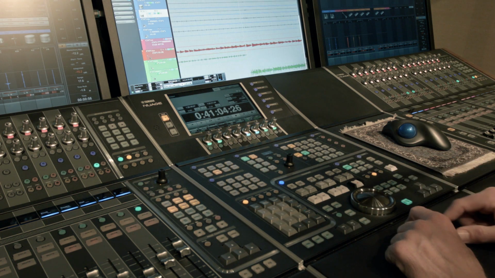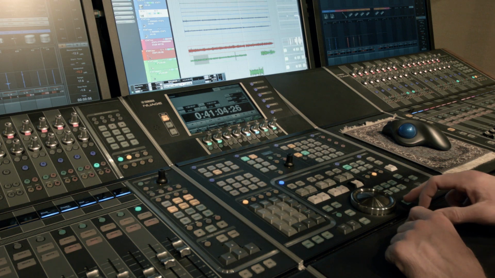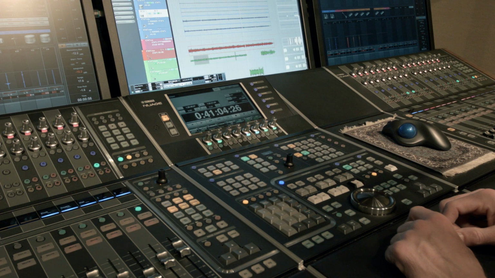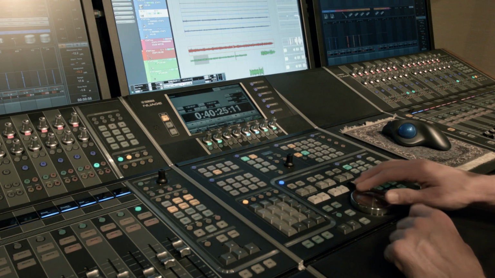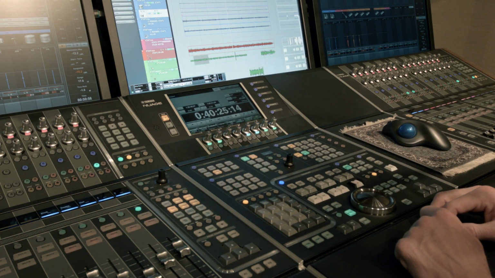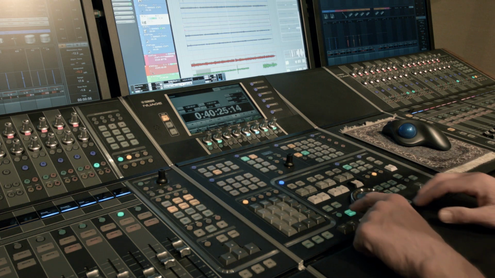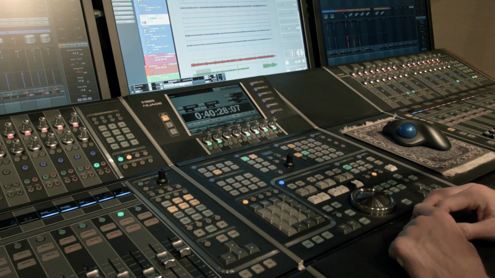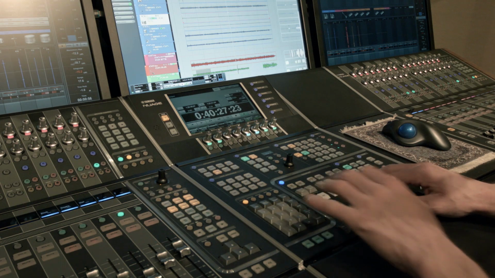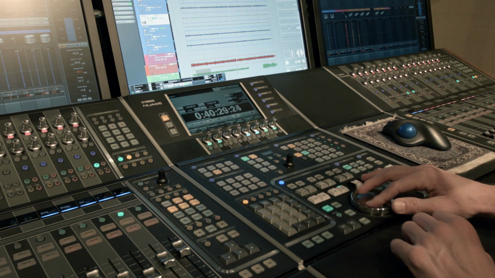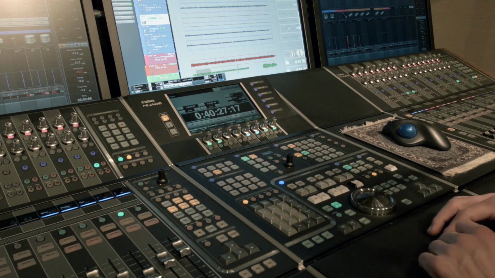We also have a quick zoom button, which will just zoom in or out quickly back and forth. Now also we have this select button that will just allow you to manually select whichever track your cursor is over when that's lit up. We have a scrub and a shuttle. And then finally the scroll button.